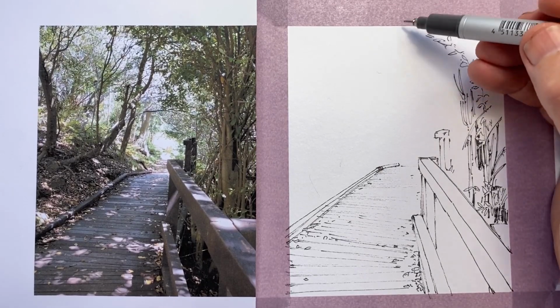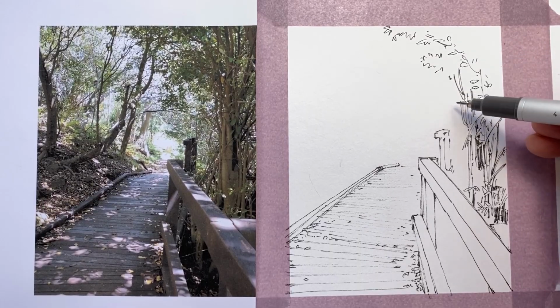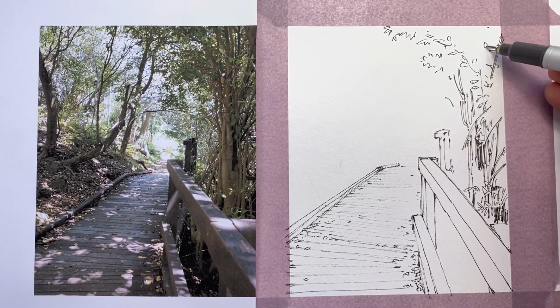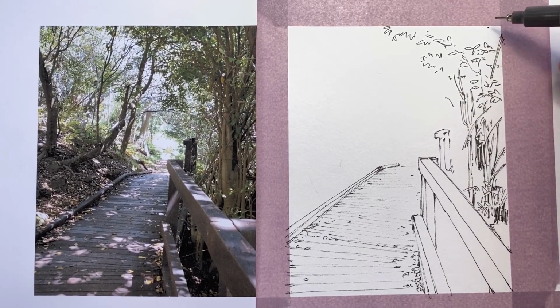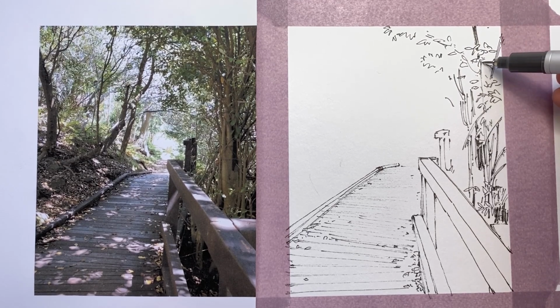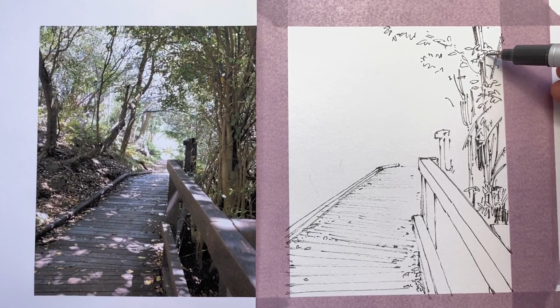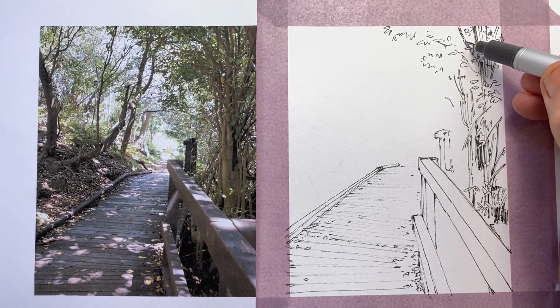I want a sense of very dark closer and getting lighter and lighter and lighter as we travel that path, and then brilliant sunshine, so brilliant that it actually stops us seeing the detail as we get into the distance. So this understanding now of what I'm wanting to do and how I'm going to do it is now going to guide the sorts of marks I choose to create. At the moment, though, as you can see, I'm still doing the outline.